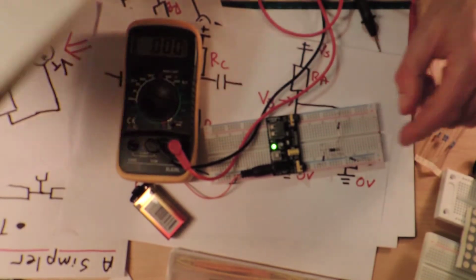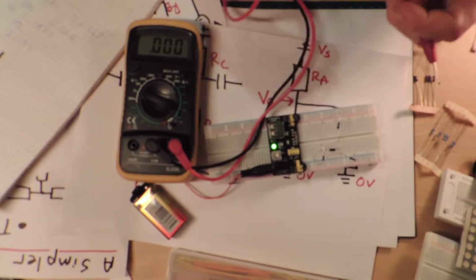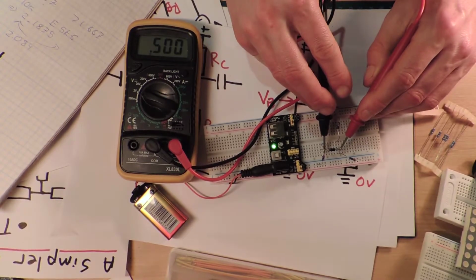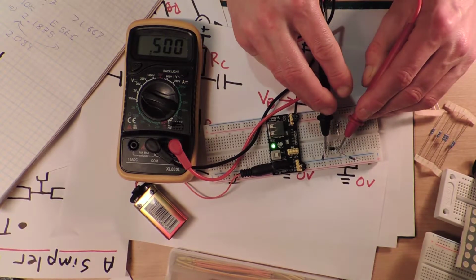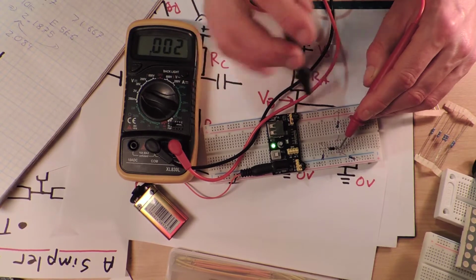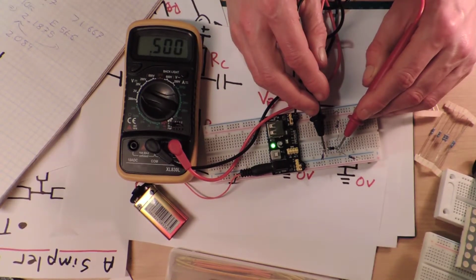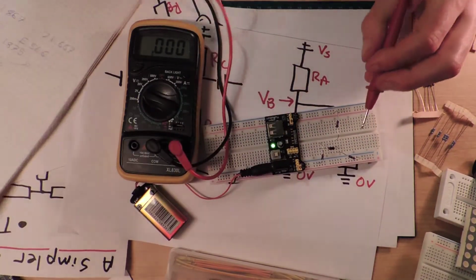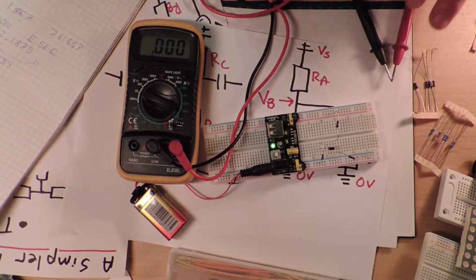We can just test what the voltage drop is actually across the diode. In this case, the voltage drop is 0.5 volts according to this thing. That's actually a lot lower than what I was thinking. I think I used 0.6 in this equation. I should have written that down on the piece of paper. So, you know, not too bad.